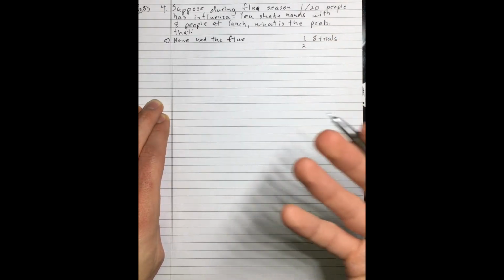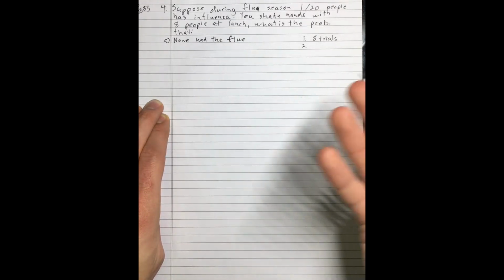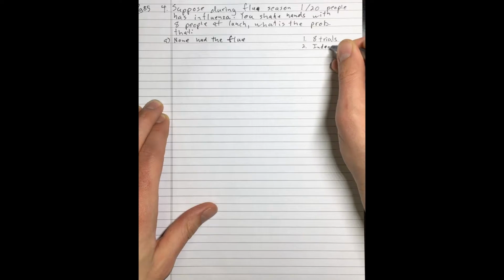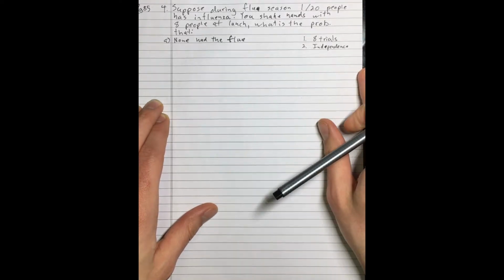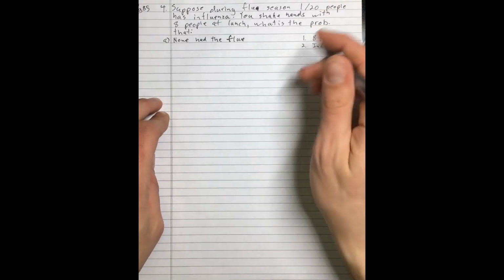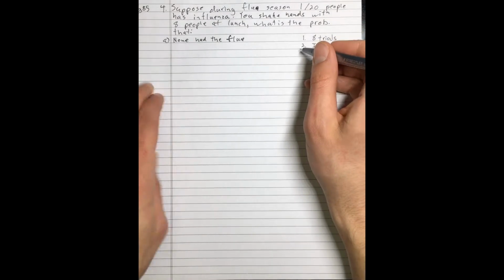Two, the chance of getting influenza is not really going to change from person to person. So we have independence. Okay, so we're independent.